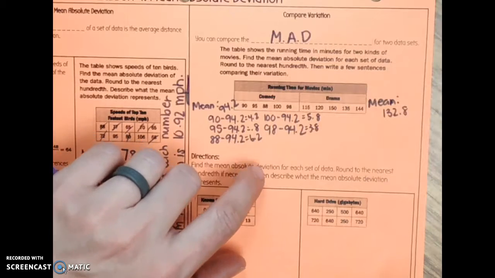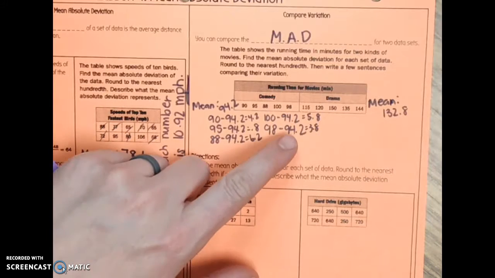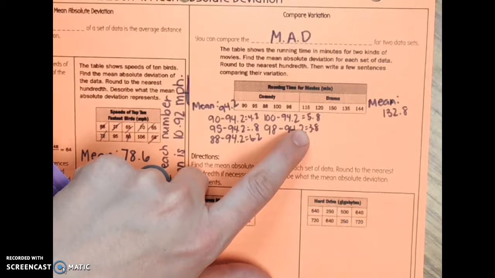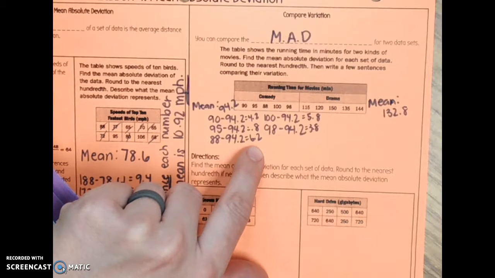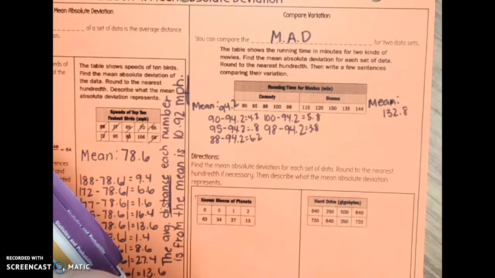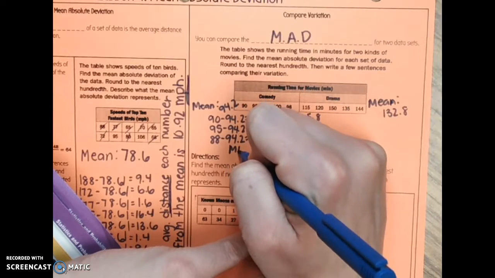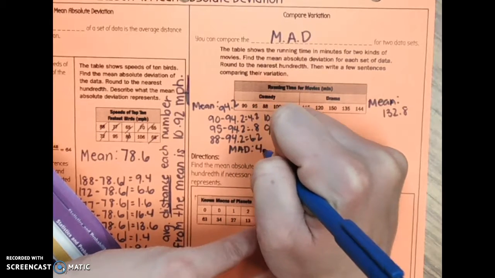We're going to take those 5 numbers and find the mean. So 3.8 plus 5.8 plus 6.2 plus 0.8 plus 4.2. We get 208 when we add those all together. Then we're going to divide by 5 to find the mean. So the MAD of this set is 4.16.